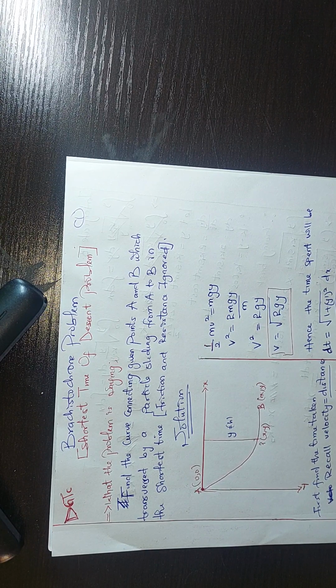So today we'll be working with the Brachistochrone problem, which is the same thing as the shortest time of descent problem. It's just saying that when you have two different points, which route is the shortest path to take. That is what the problem is talking about.